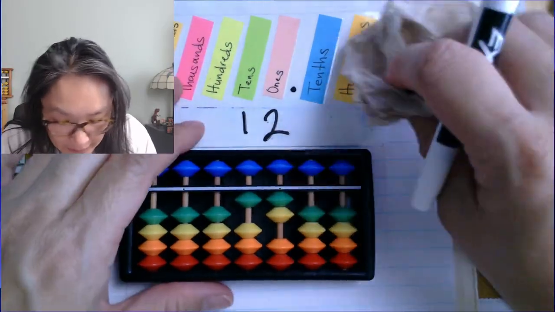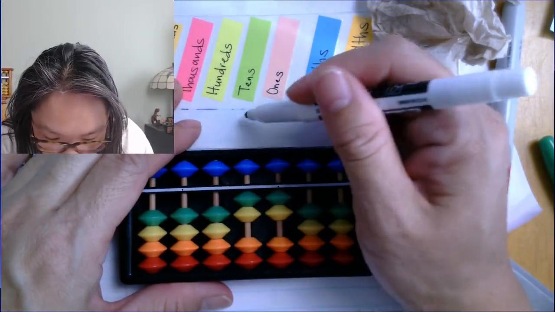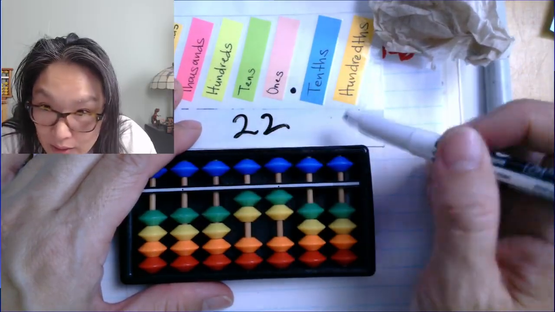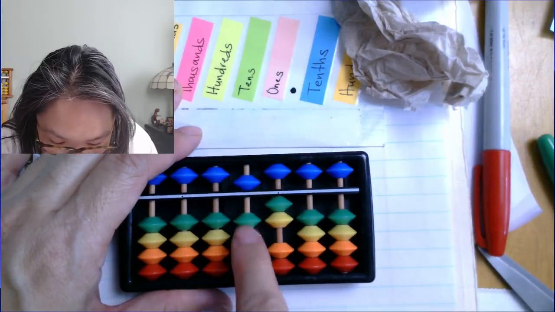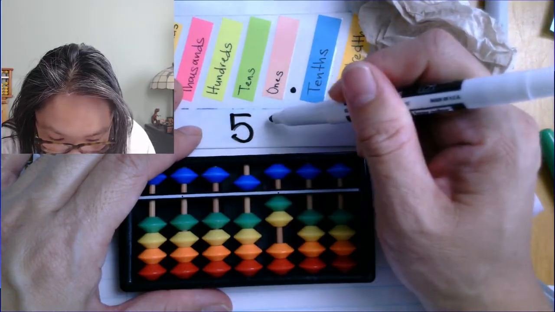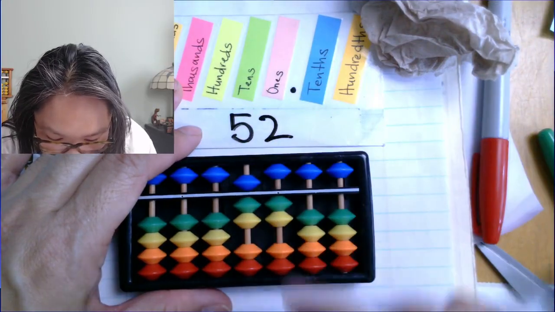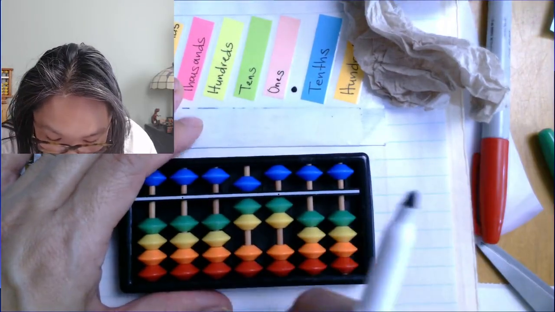And so when we look at it, we can do 22. Just 2 and 2, just how we write it. Let's do another one. We do 50, right? This is 52. So again, it mimics the way we write 52. And then we have 72. So now we can get to a point where we understand how to read the abacus.